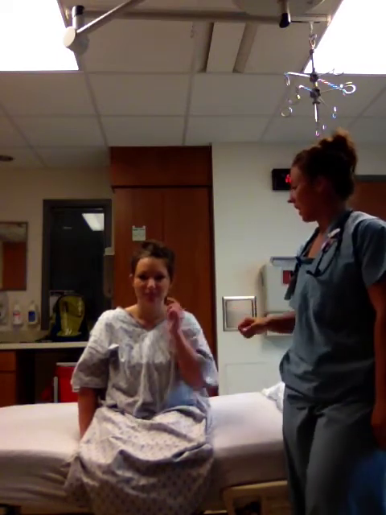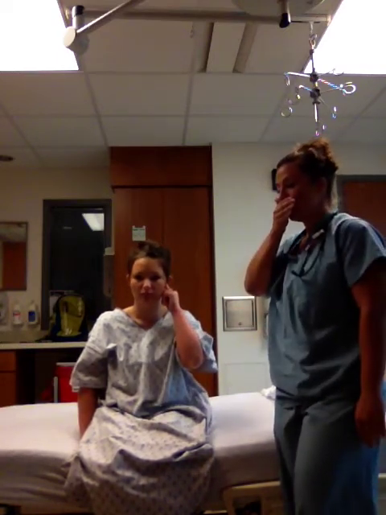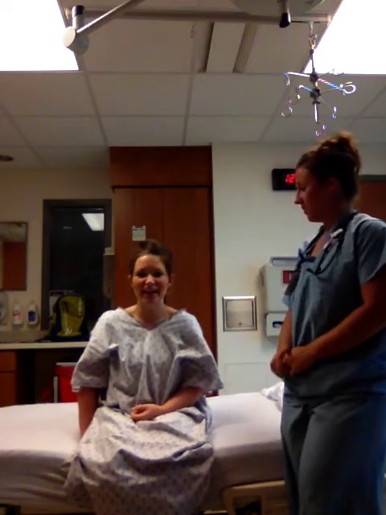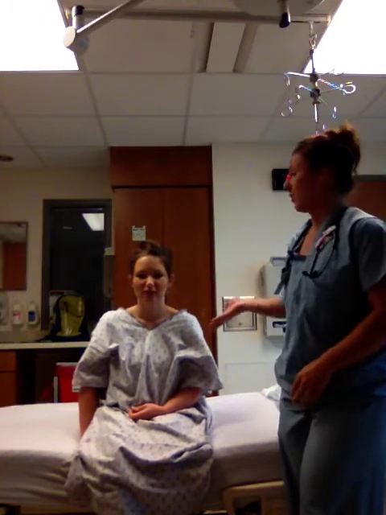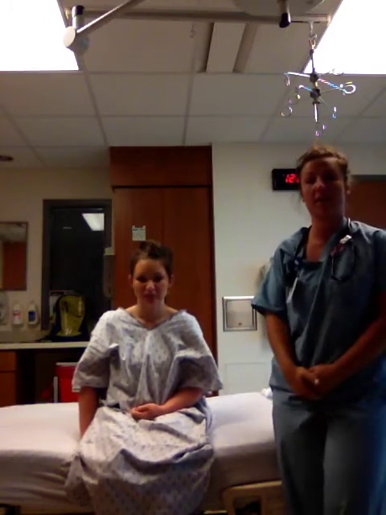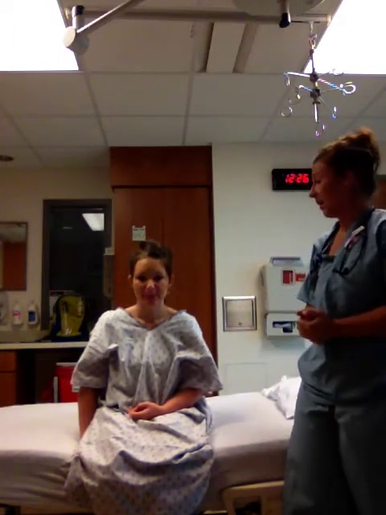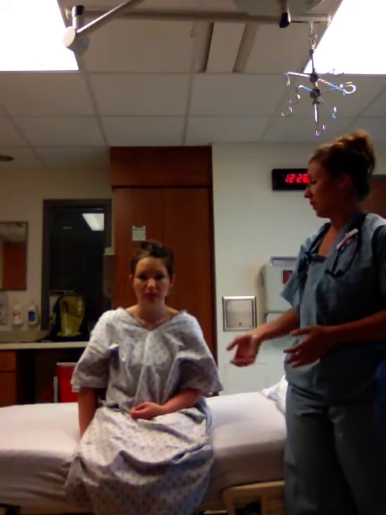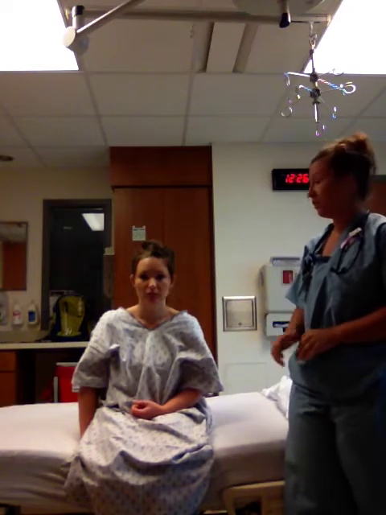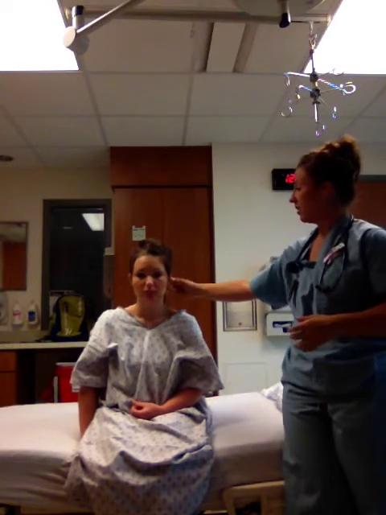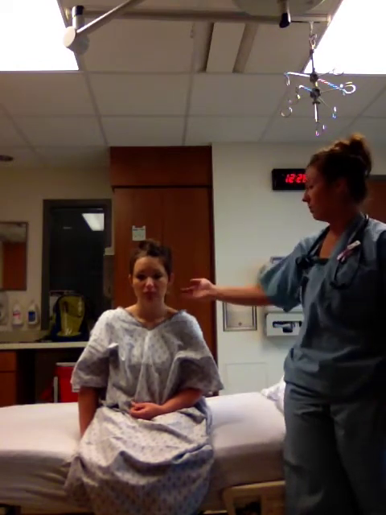Okay, so cover your tragus. Okay. 6A4. 6A4. Okay, and I would do it on the other side just to check for hearing. And Caitlin appears to have normal hearing. Her ear canals are patent. She doesn't have any lesions on the outside. They are smooth and warm.